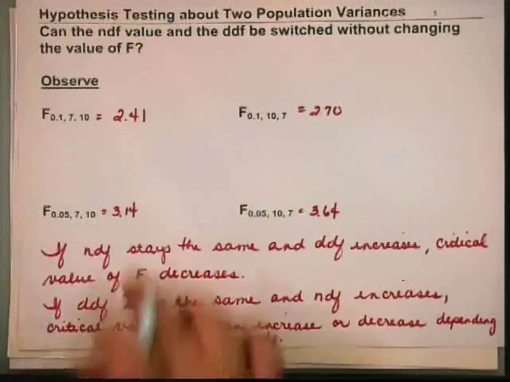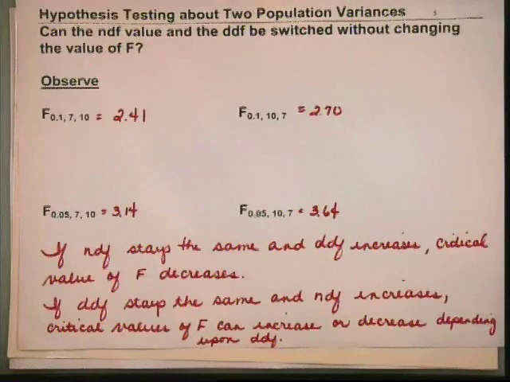So I need to move my pre-printed information up, have a little more space to write.